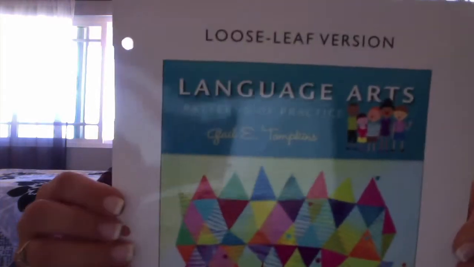Hi, my name is Lindsay Finch, and today I'll be talking about the Think-Aloud strategy. You can find this in the book Language Arts Patterns of Practice by Gail Tompkins, and you can find the Think-Aloud steps on page 38, down at the bottom chart.